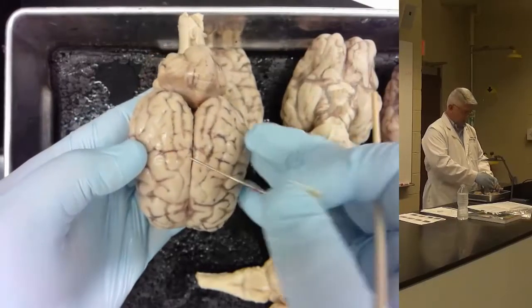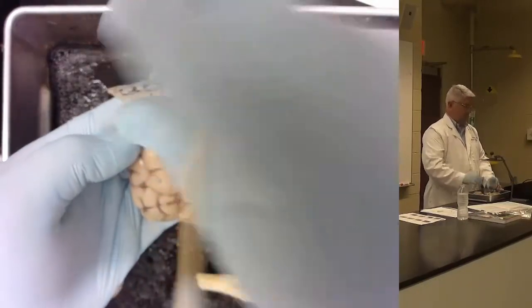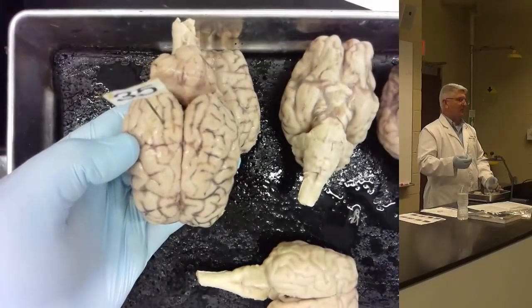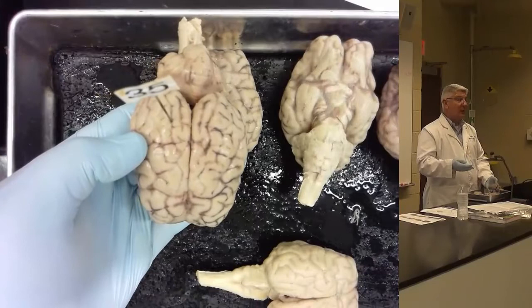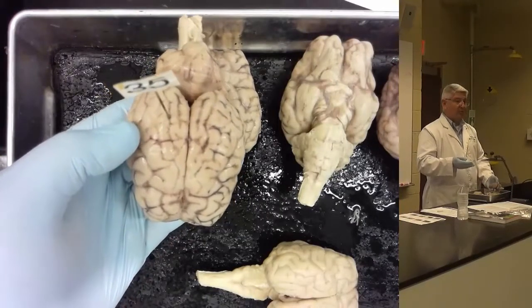How would you know if I mark this or if I mark this that it's the supracilium sulcus? It's kind of a trick question. It's the only sulcus you need to know in the posterior part of the dorsal brain.